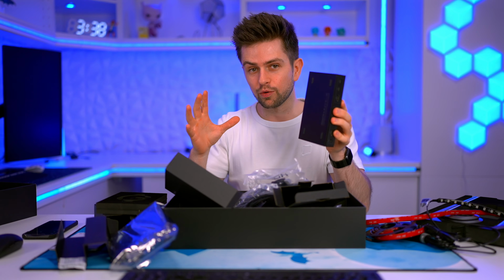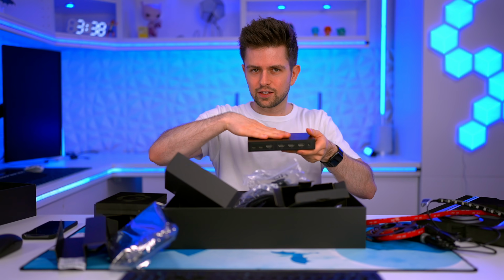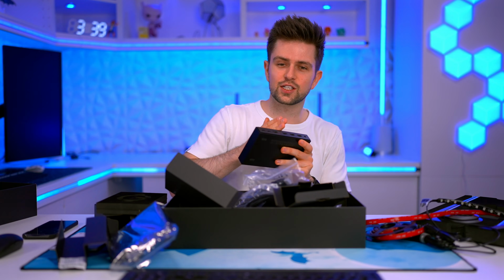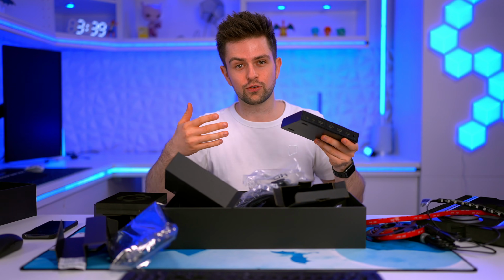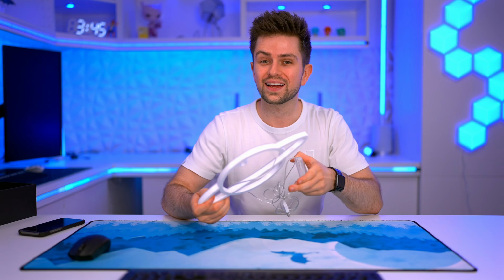So the basic setup of this is going to be your gaming PC or your console going into this box. Then this box is going to read all the color information and change your lights, and the HDMI out goes to your monitor so you can actually see what your PC is sending through this box.